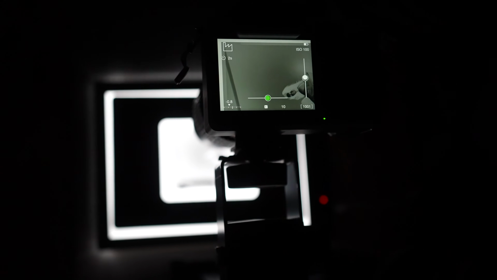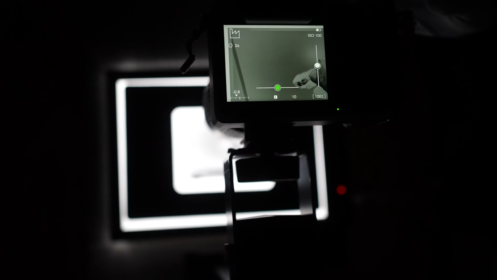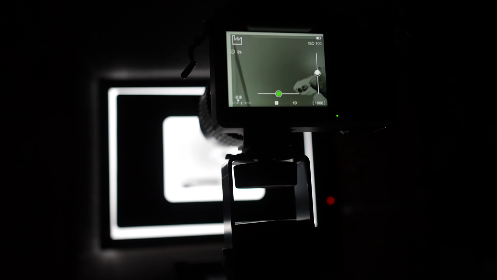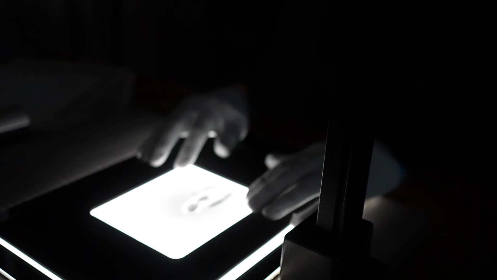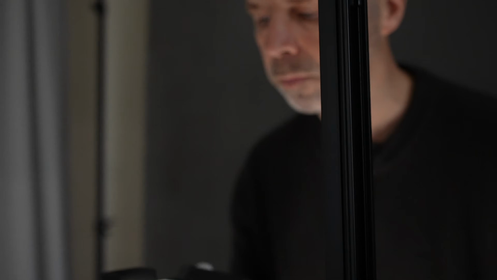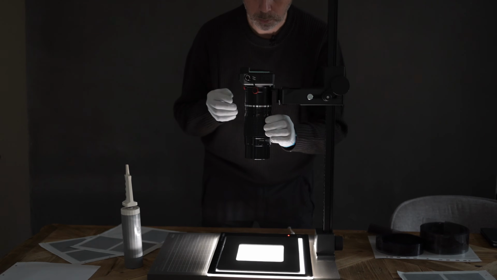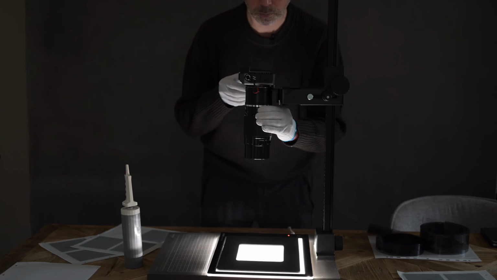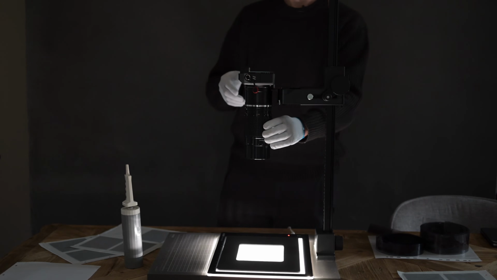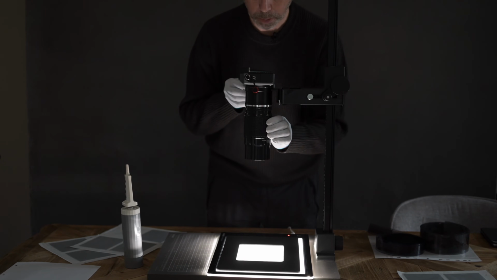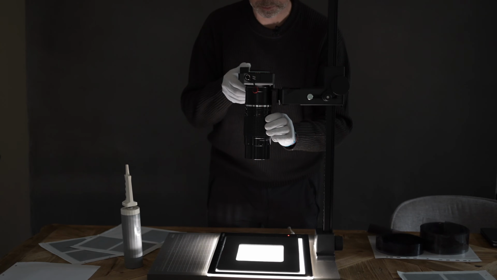When scanning 4x5, I actually take 4 different pictures of each negative and then stitch them together in Lightroom, resulting in a quite significant file with lots of resolution. 8x10 I do in a similar way, but I use 6 pictures. I'm using a light table from Kaiser that works quite well. I don't yet have any dedicated holders for 4x5 or 8x10, but so far I'm quite happy with how it works.